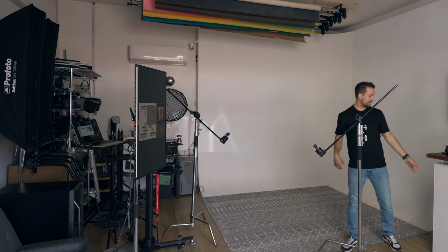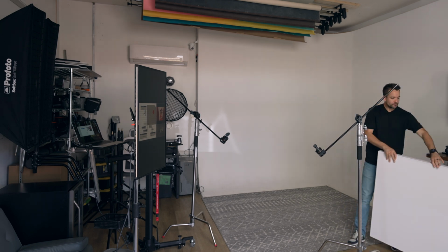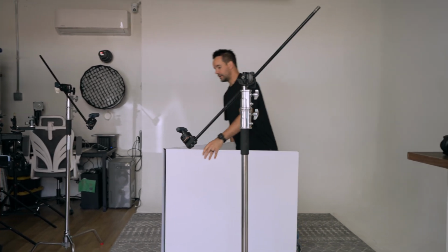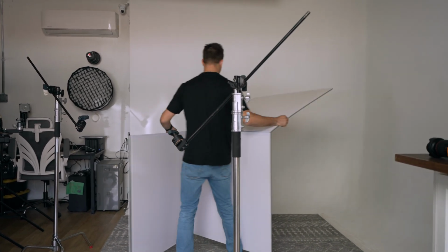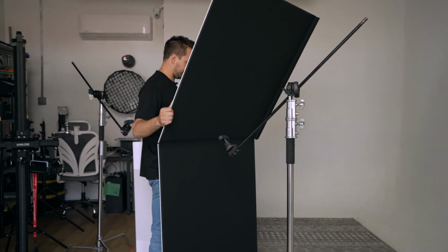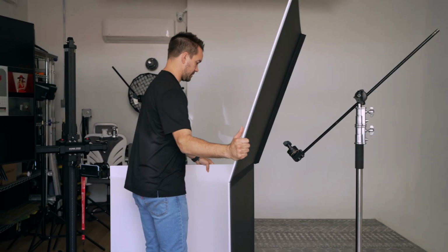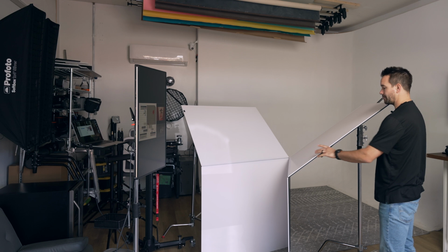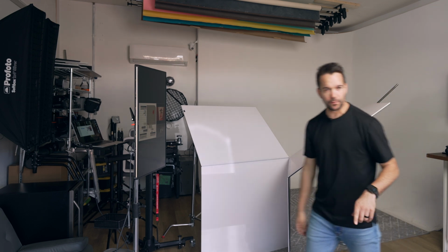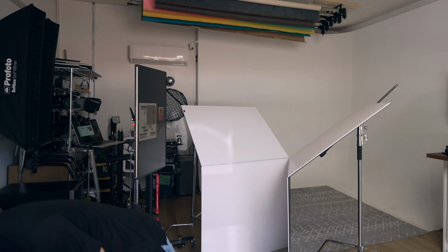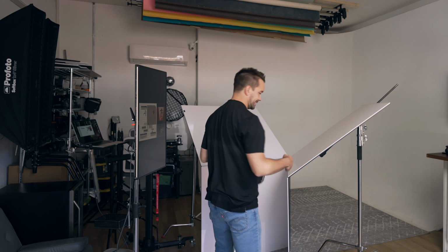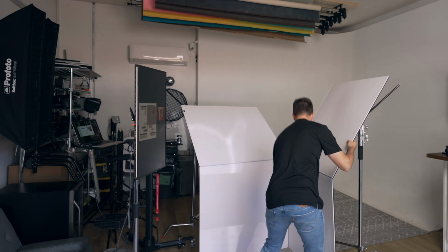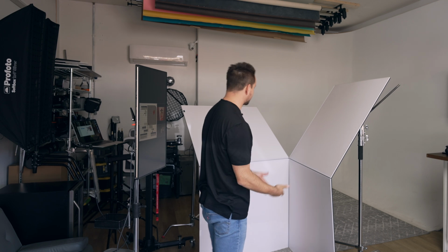All right, so now I've got my V-flat here. And the whole point of this is to create a V. So I'm just gonna have this here. And what I'm actually gonna do, which my program did not prepare me for, is put a little sandbag here to make it so this thing doesn't move. Because I'm not gonna see that side of it at all, so it doesn't really matter.